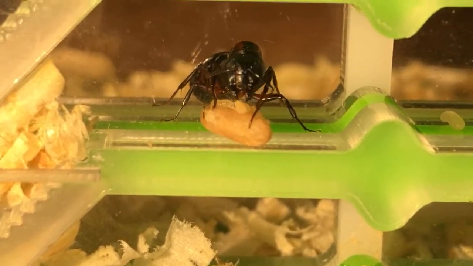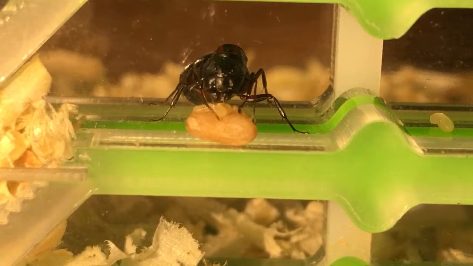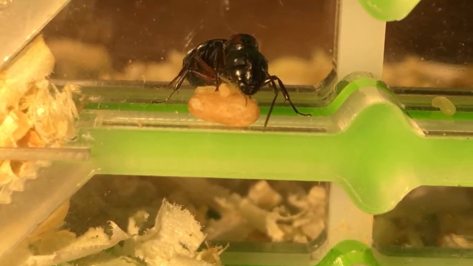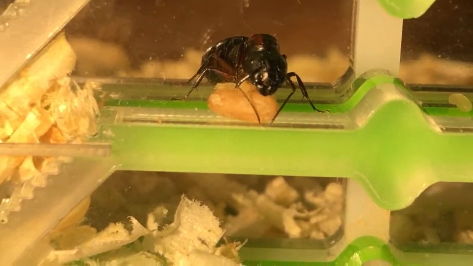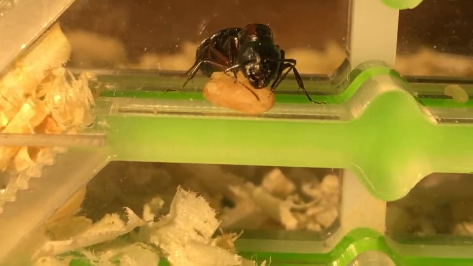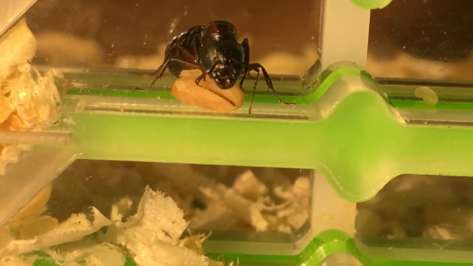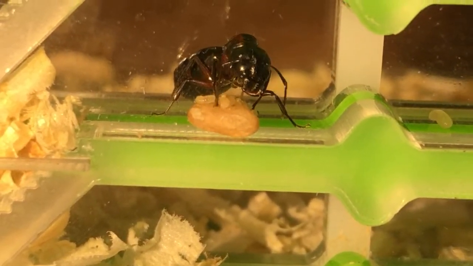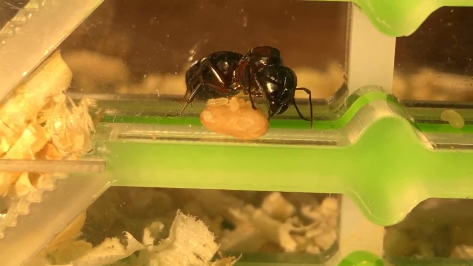Now, one thing I wonder is if the queen has her say in all of this, meaning, does she know this cocoon is going to become a worker? Does she control the fact that some of her babies are going to be workers and some are going to be soldiers and some are going to be virgin princes and princesses?